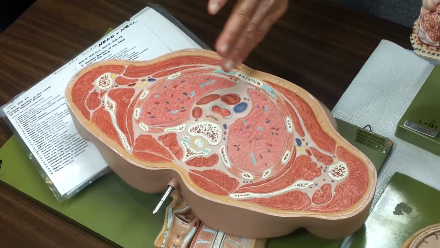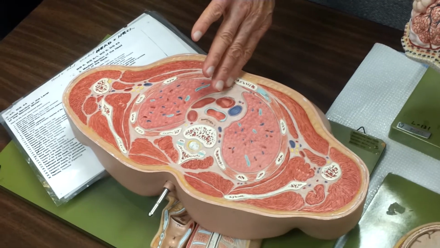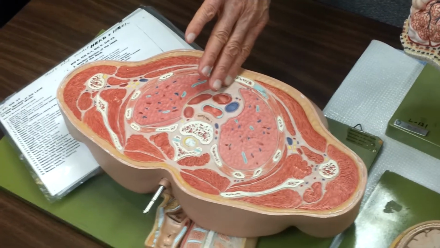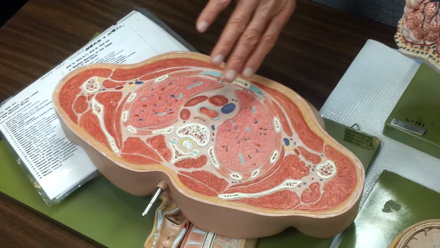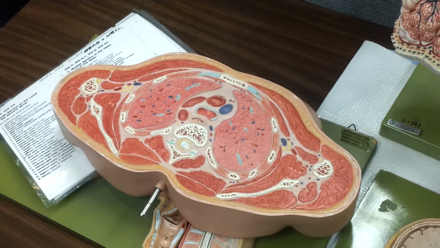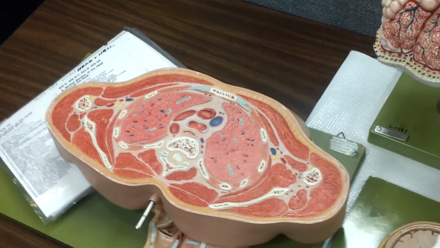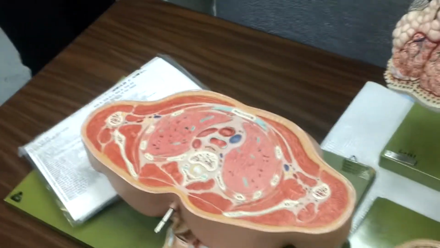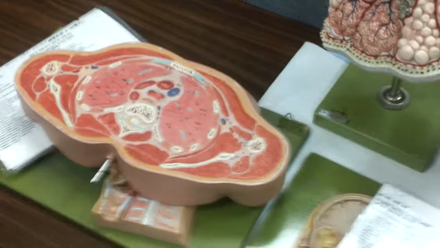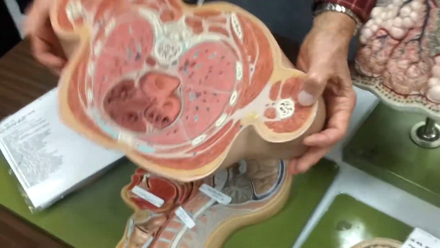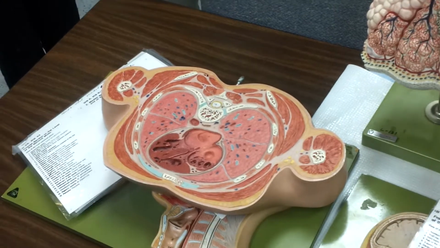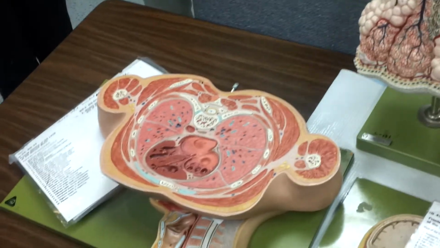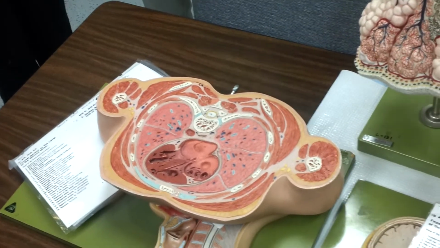The aorta is slightly off the midline to the left, and the vena cava is a little bit to the right. But anyway, I'm not going to ask you that. I'm just showing it to you. So when you see this, orient yourself so you know which side you're talking about. Right side has 3 lobes. Left side has 2. All right?